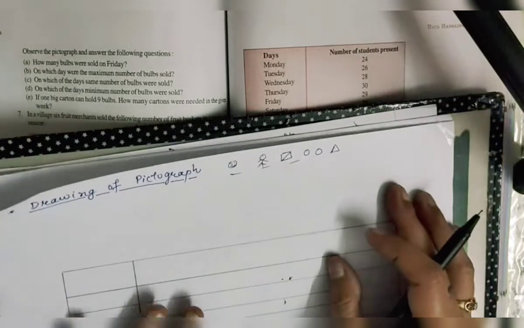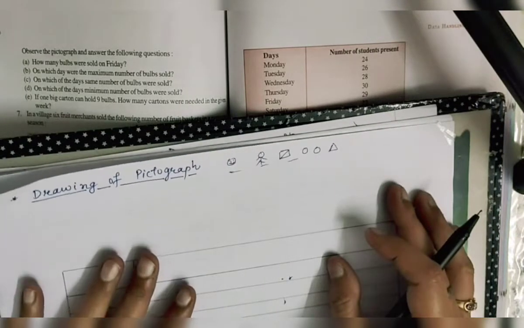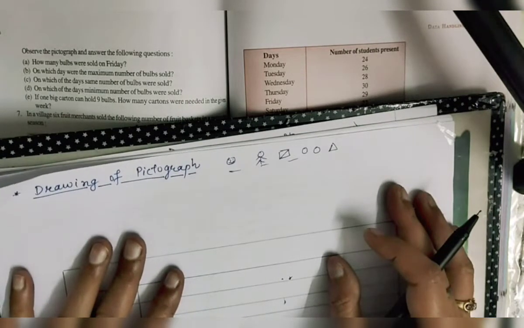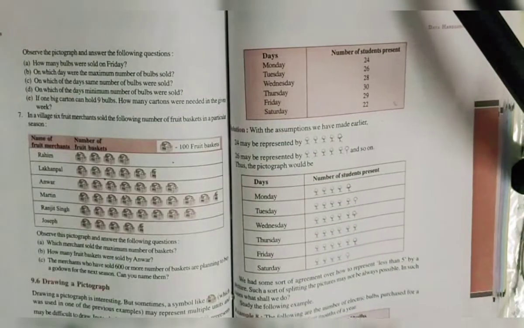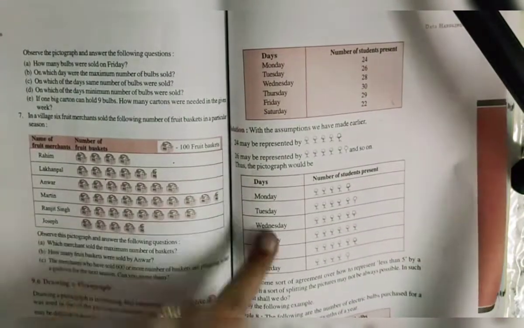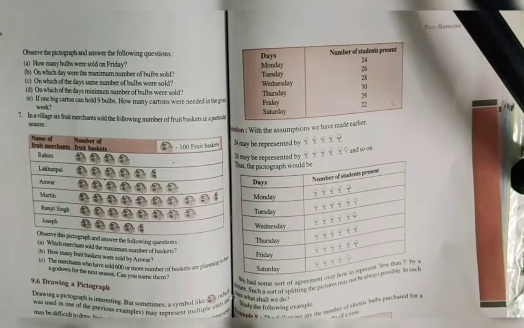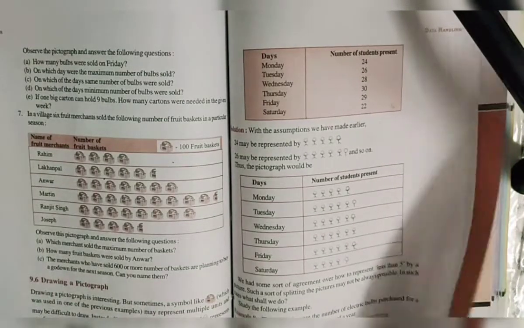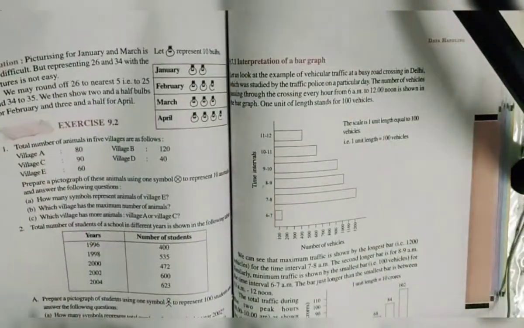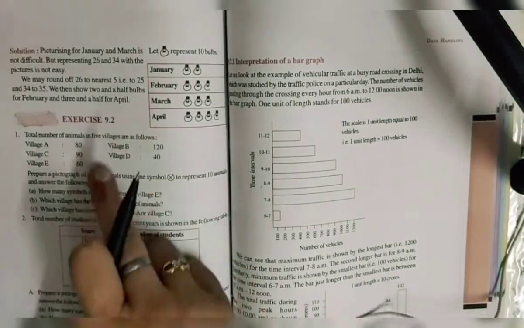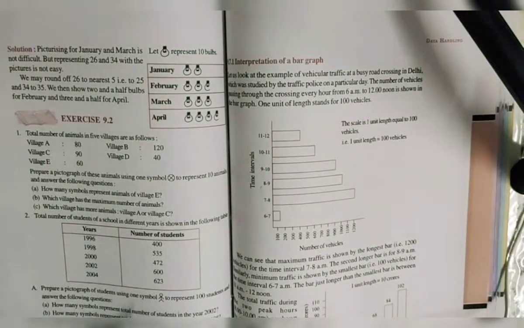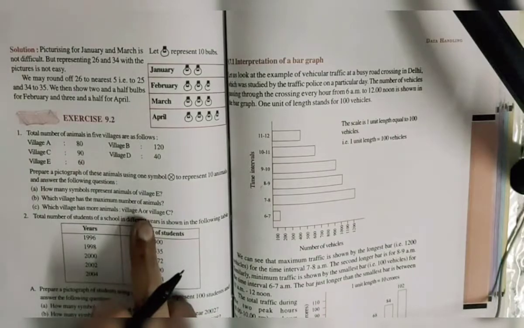So to understand better, let us start doing exercise 9.2. But yes, after understanding these questions, don't forget to practice for the examples which are given in your book, that is on page number 195, 196, and exercise is also in page number 196. So let us start doing that.